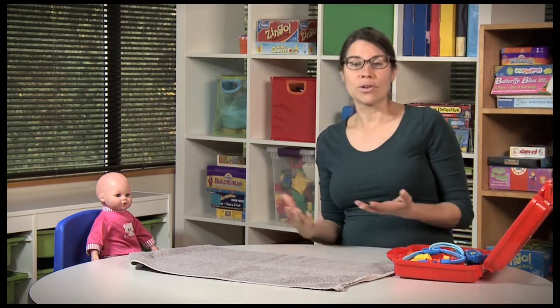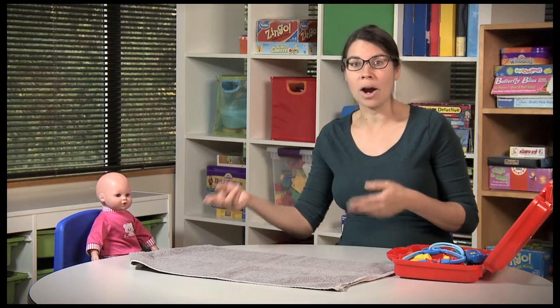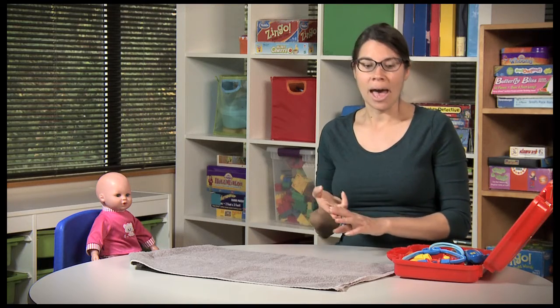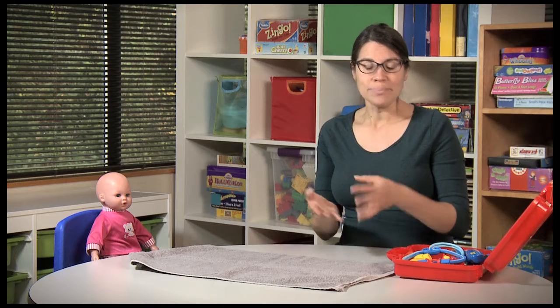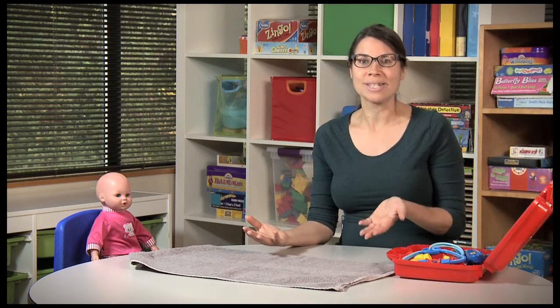So when you're ready to start varying the play, you want to think about what were the major elements in that play script that you can follow along and then find variety within those. So for example, we had who was the patient? Was it a doll, a bear, your child? Then we had what was wrong with them. Then we had the different tools that we used and what the doctor's recommendation was at the end.